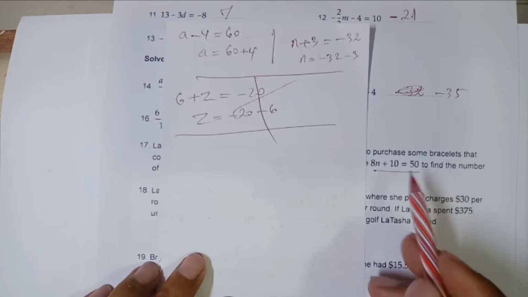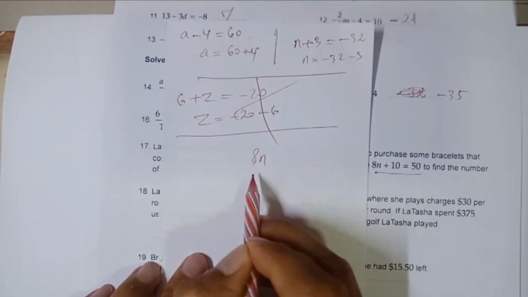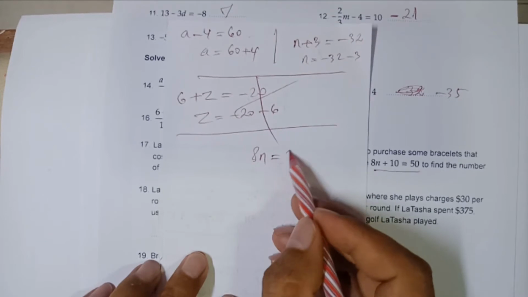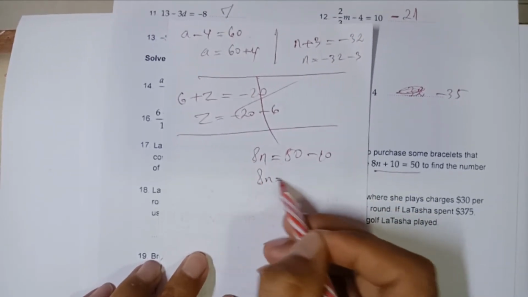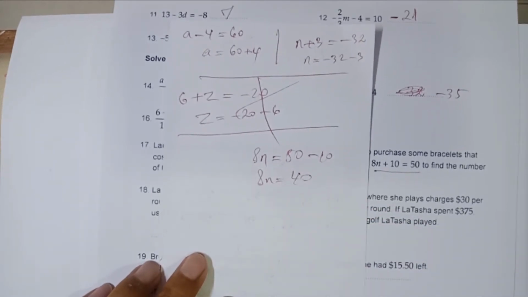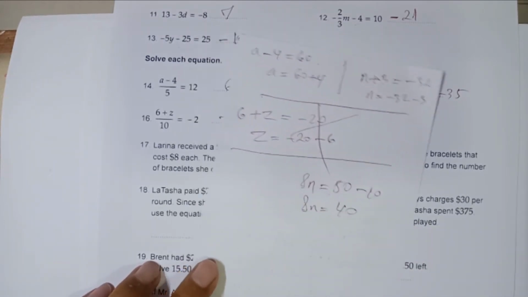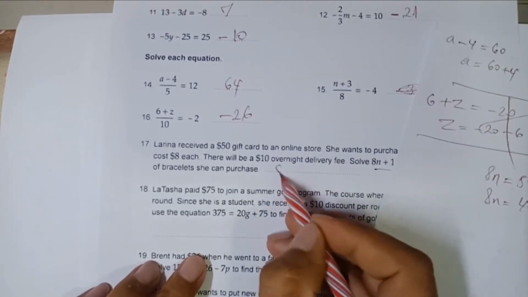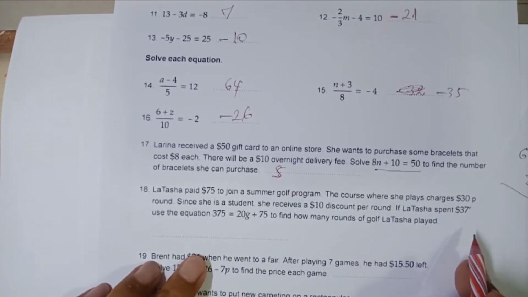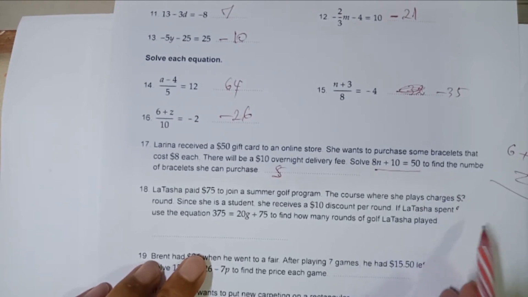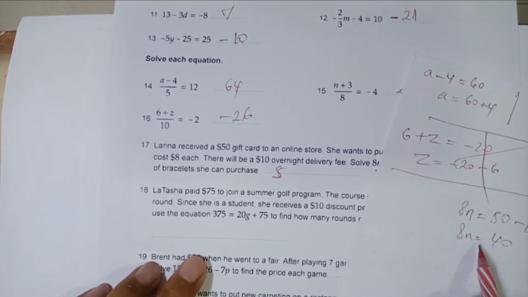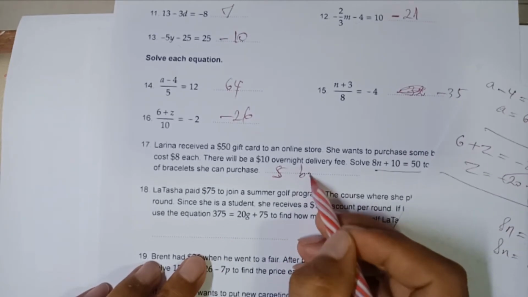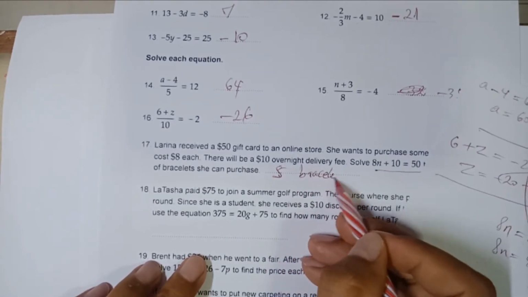So to solve this equation, you have 8n is equal to, we will write 50 first, and you move 10 to the other side, minus 10, you have 8n equal to 40. So 40 divided by 8, you have 5 bracelets. The question is to find the number of bracelets, so 5 bracelets.